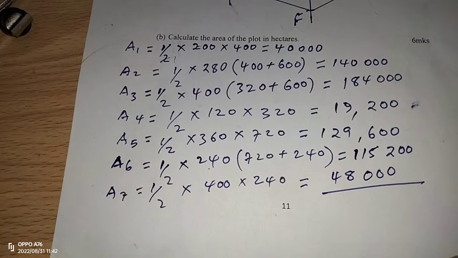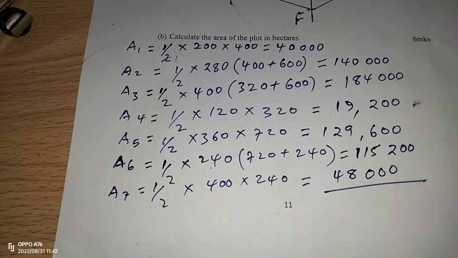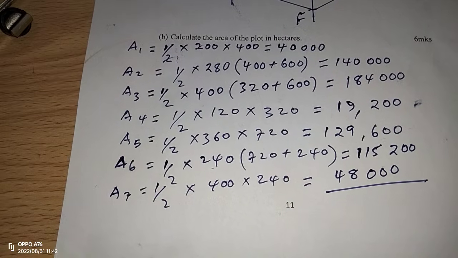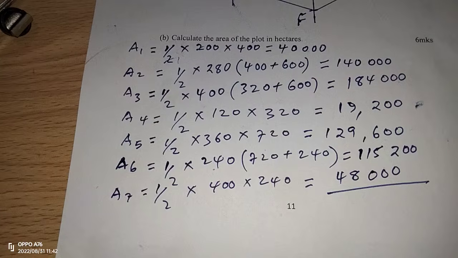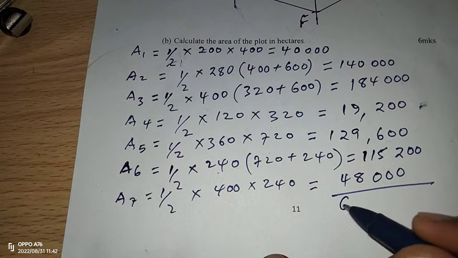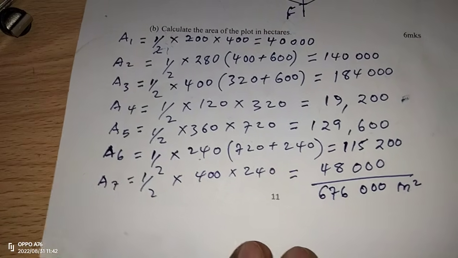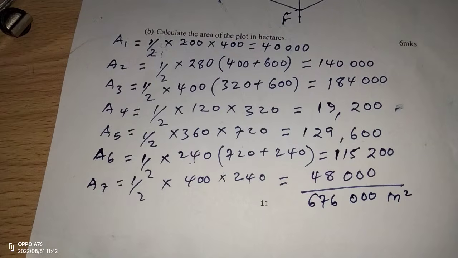We are starting with the first one, 40,000 plus 140,000 plus 184,000 plus 19,200 plus 129,600 plus 115,200 plus 48,000. This is going to give us 676,000 square meters. It is good we confirm this answer.